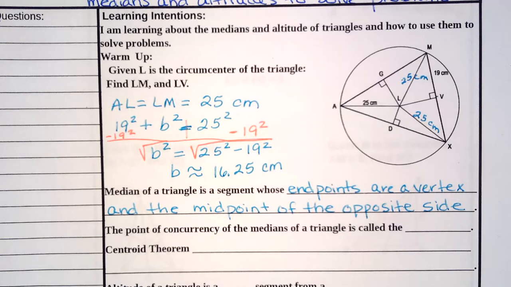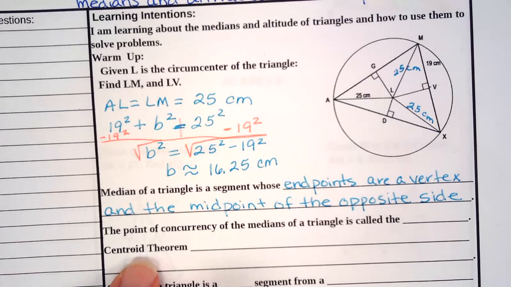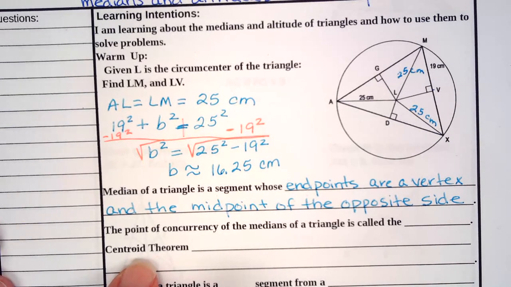Okay, the point of concurrency of the medians of a triangle is called the centroid. You could have gotten it by looking down to the next term, the next thing we're going to explain. Centroid theorem, centroid.